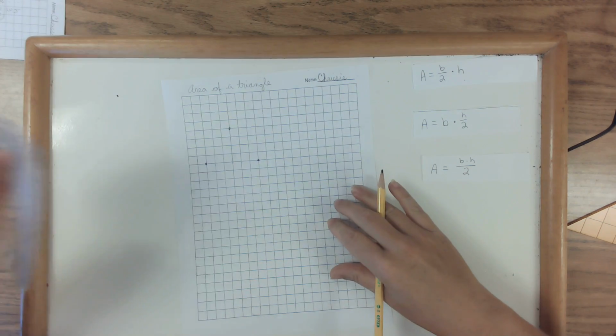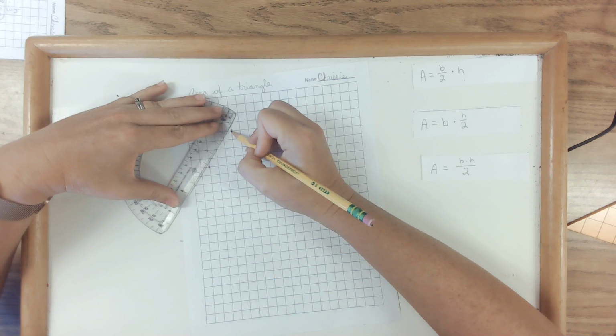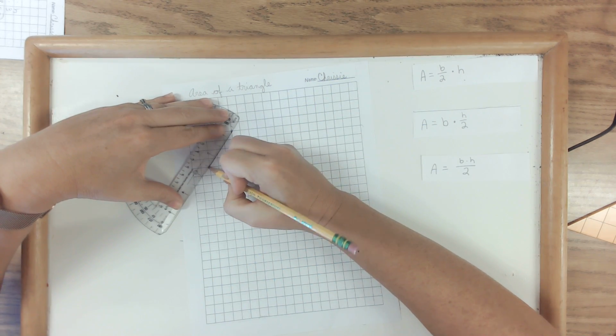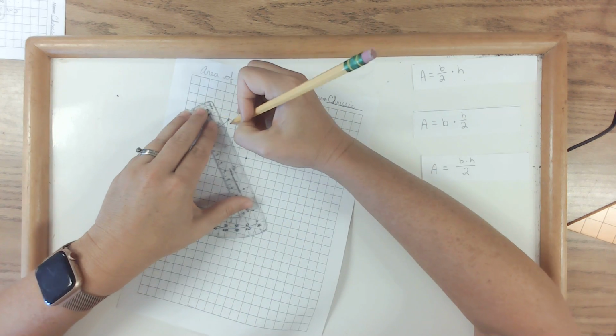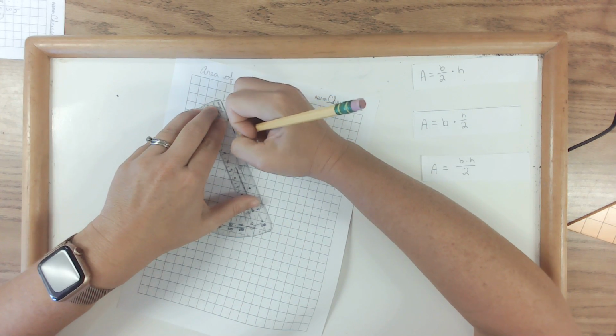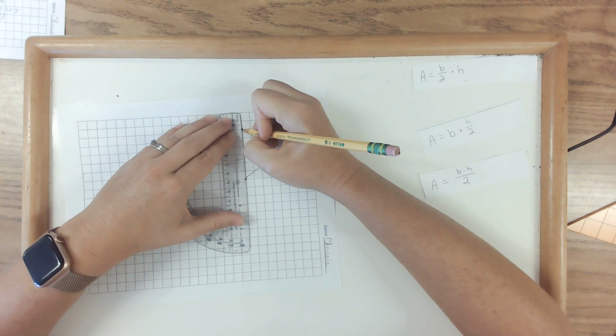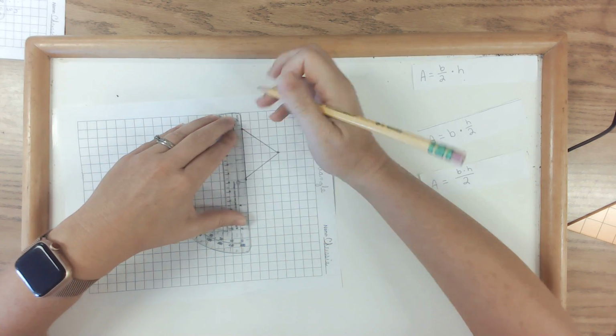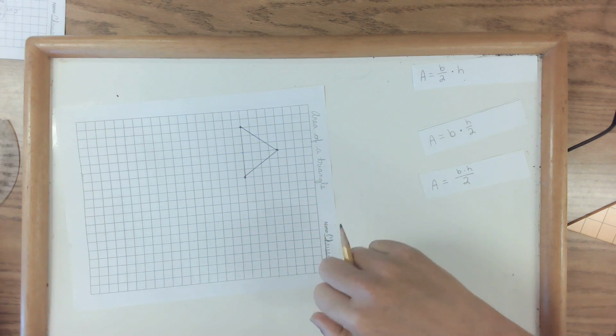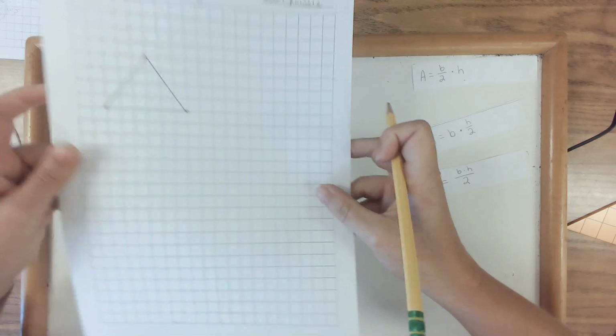And now I can just use my straight edge and connect the dots. There's one side and another side and the base. And again, when I label, I like my height to have a dotted line.